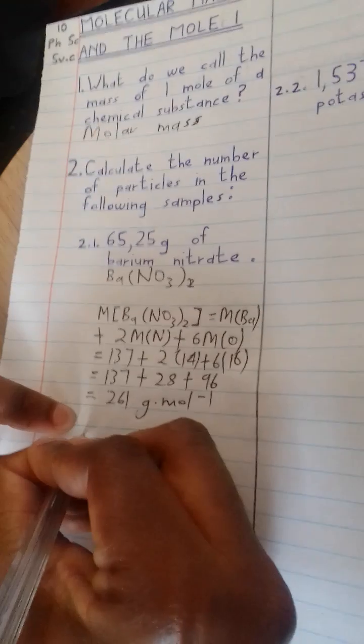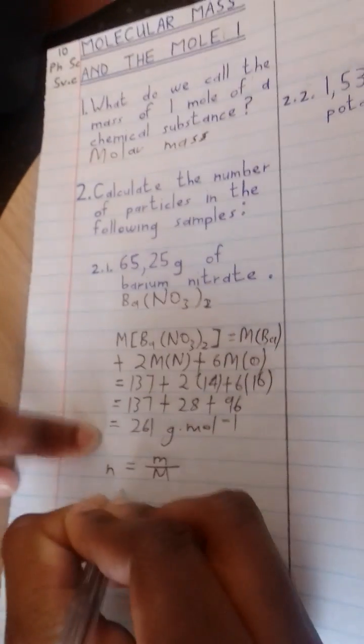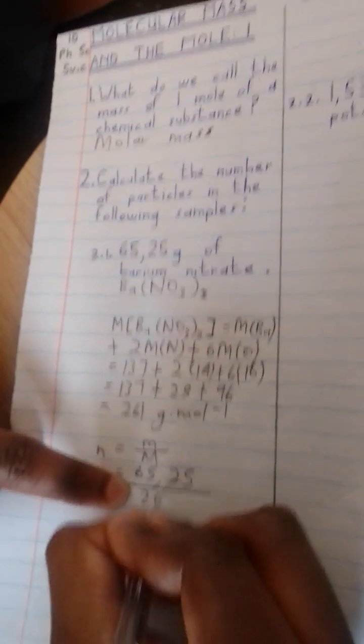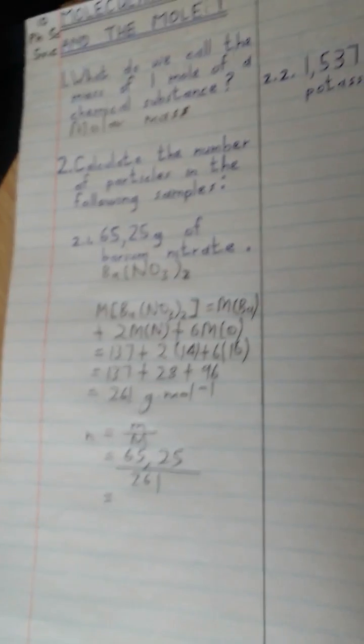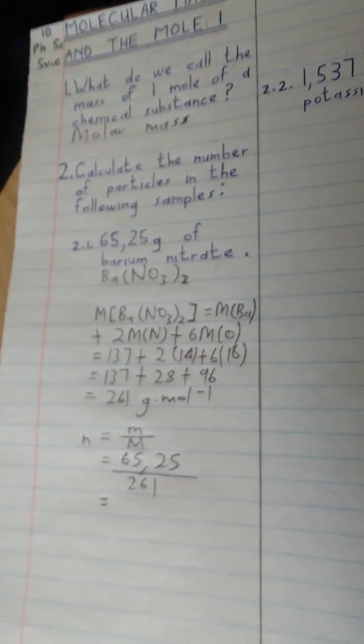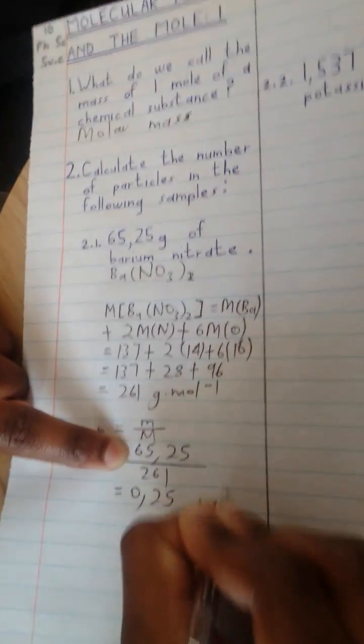So formula, number of moles is equal to mass over molar mass, which is 65,25 over molar mass, which is 261. I'm getting 0,25 moles.